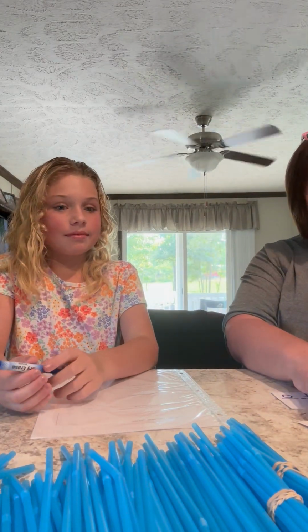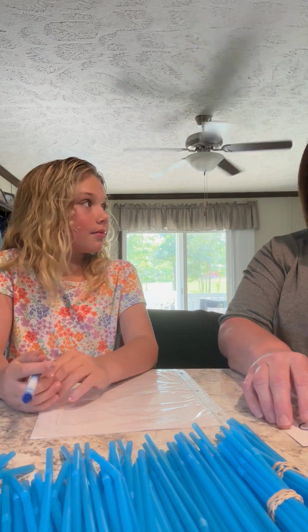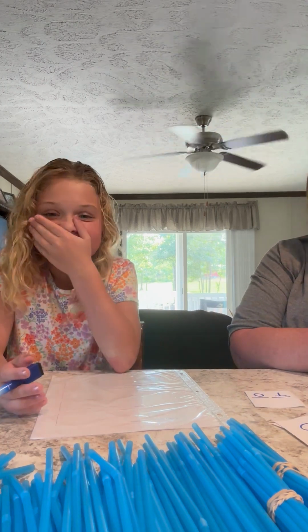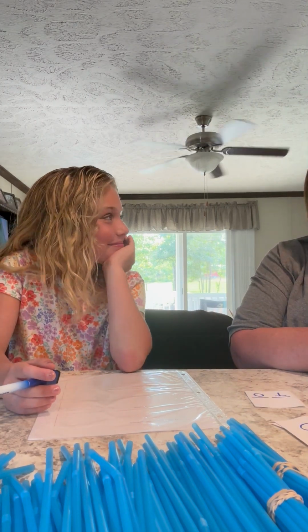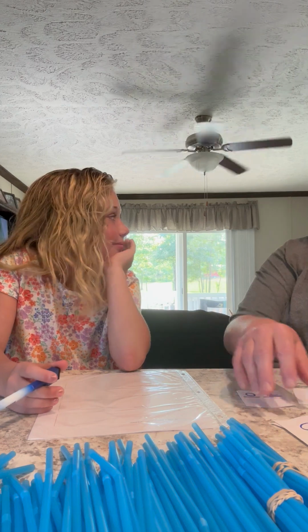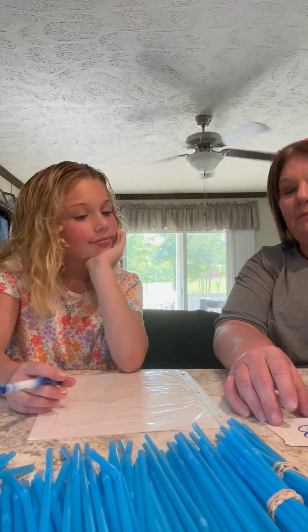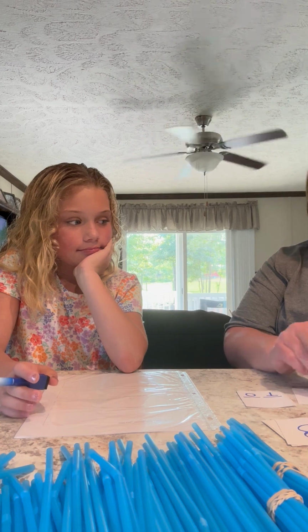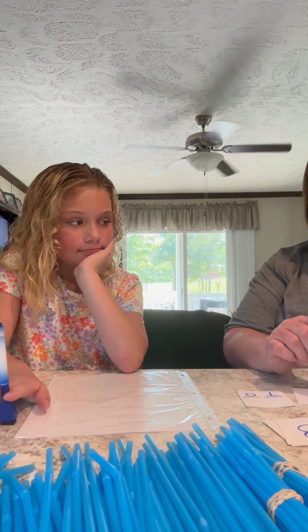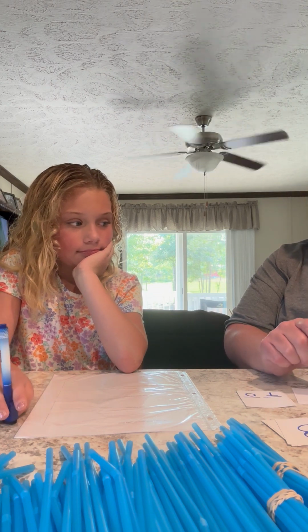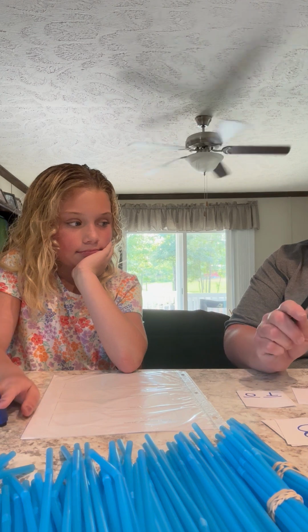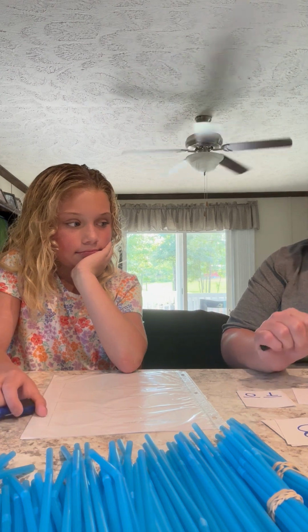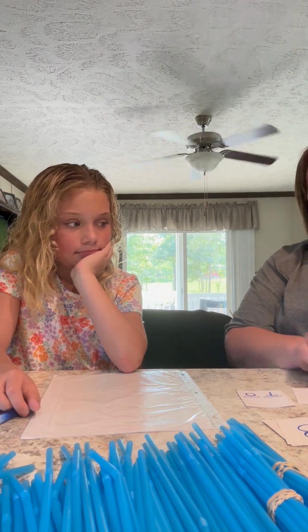Right. Today we're going to be focusing on two-digit numbers. We've been talking about two-digit numbers and their place values and what it represents. So our focus and our standard today is understanding that a two-digit number represents amounts of tens and ones. And we have some materials here.